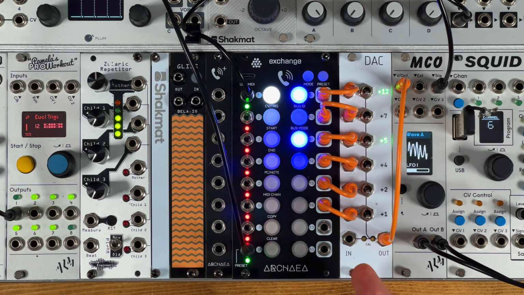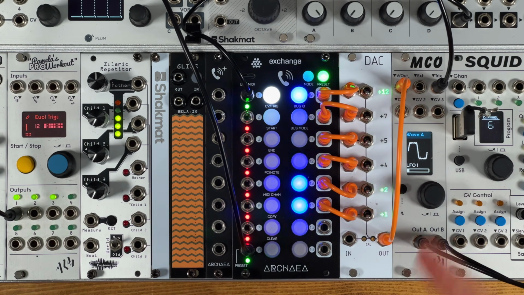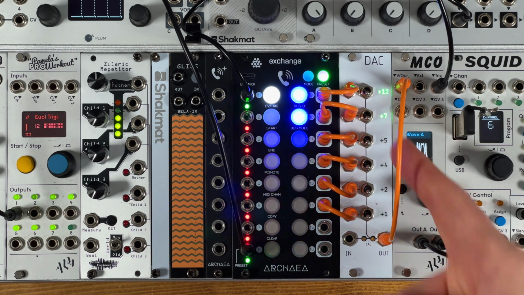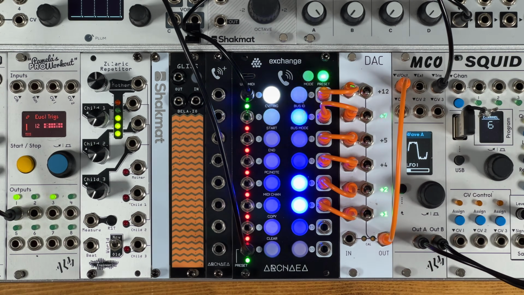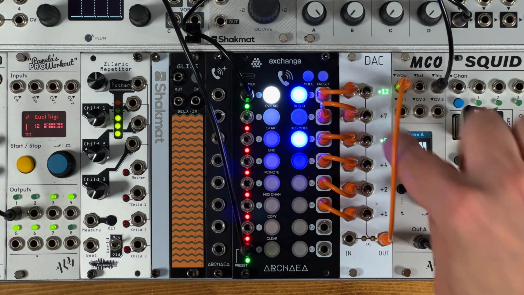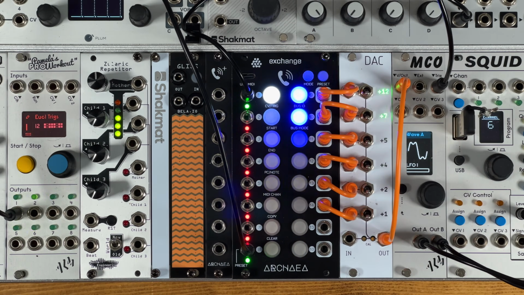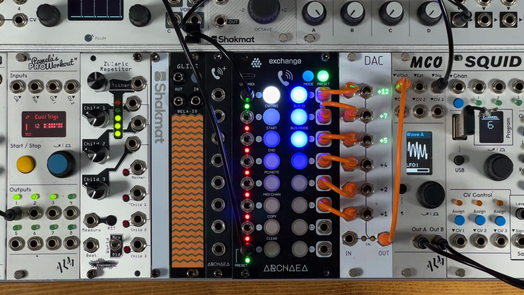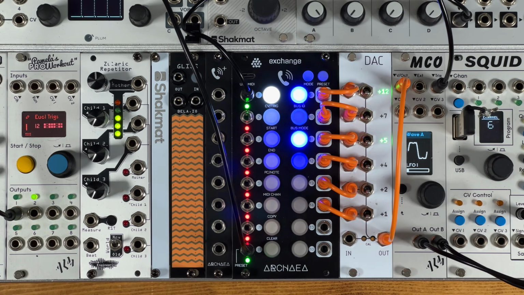And of course, if you don't have a DAC module, you can actually do something similar just with a mixer. Just weight the amounts of these 5 volts that are coming in and then run it through a quantizer. The advantage of this DAC is it doesn't need to be quantized because these are kind of precision intervals. But yeah, probably not your first port of call for a sequencer, but it might inspire a few things you can do with Exchange in this kind of vein.